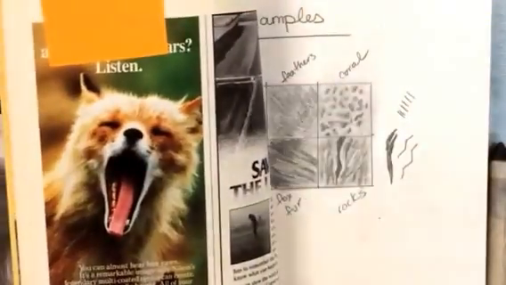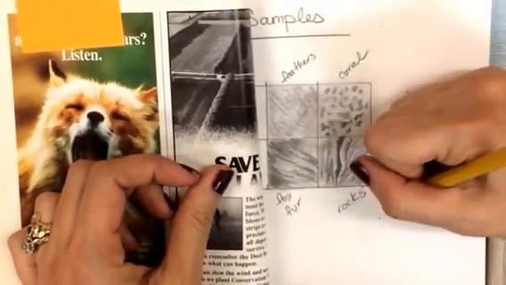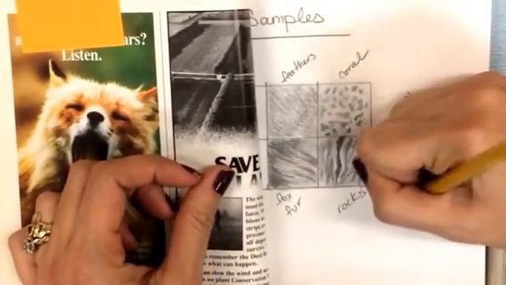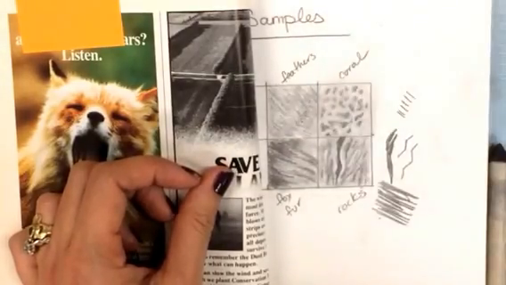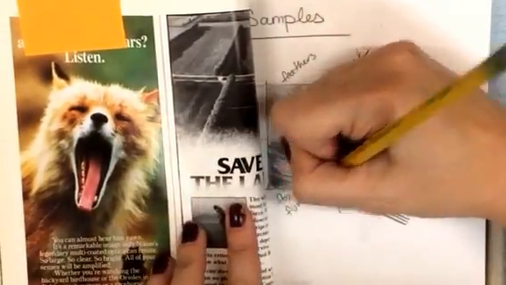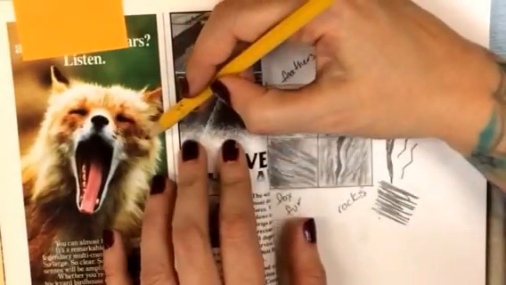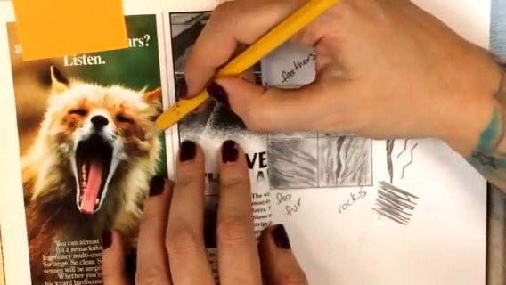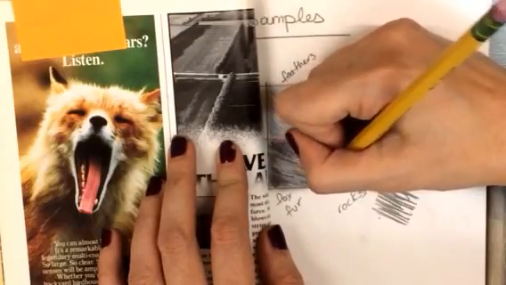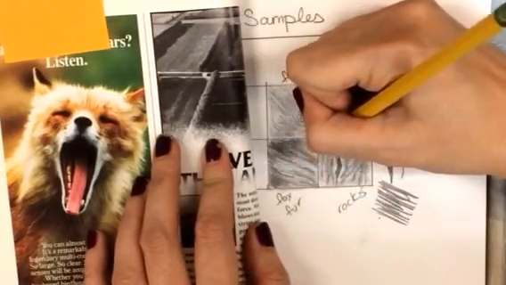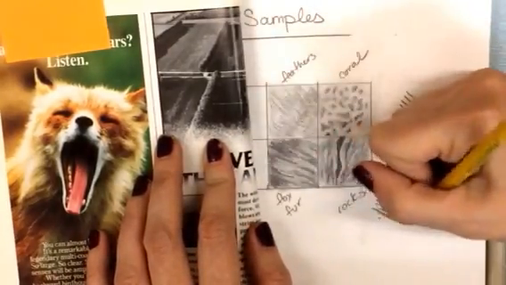Now, you'll notice that I didn't fill this in like this. Just a lot of lines, right? Because we don't really see that much detail. We're not seeing each individual little hair of the fur, right? It's an illusion. It's just kind of filled in. So we want that same feeling. We don't want to overwhelm with line.